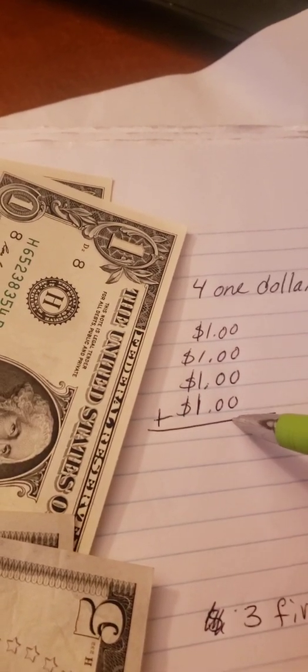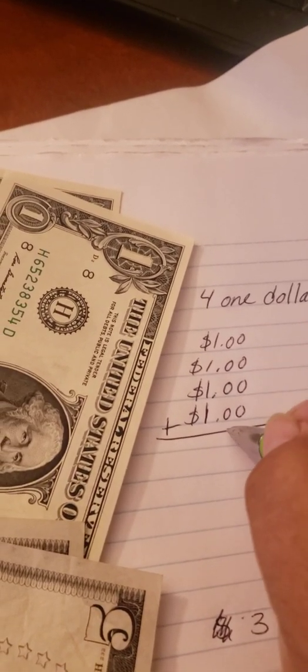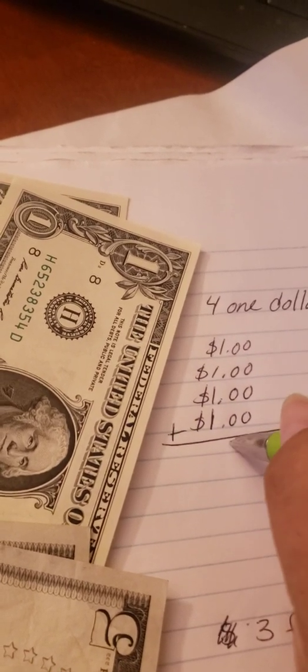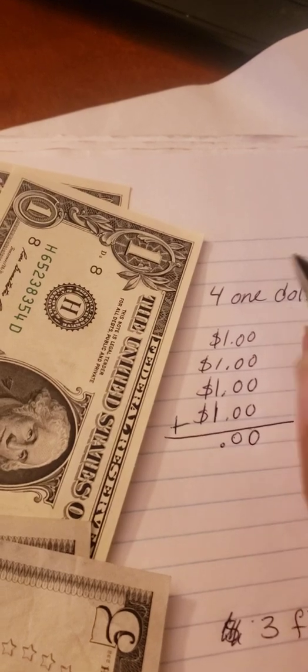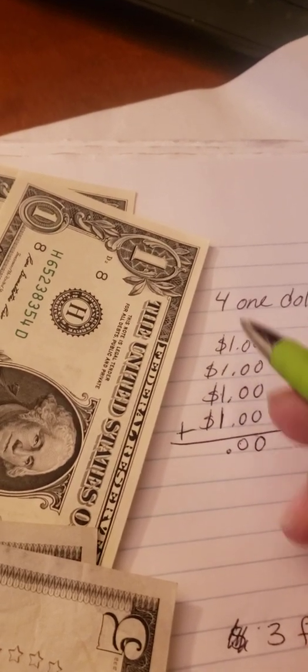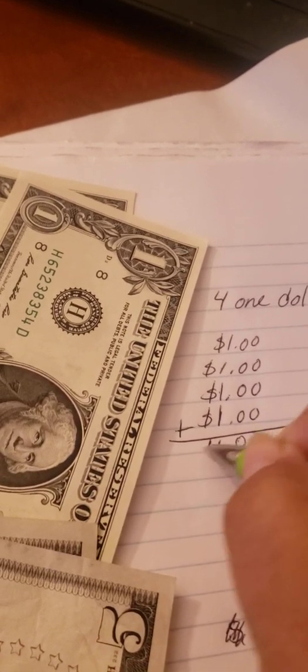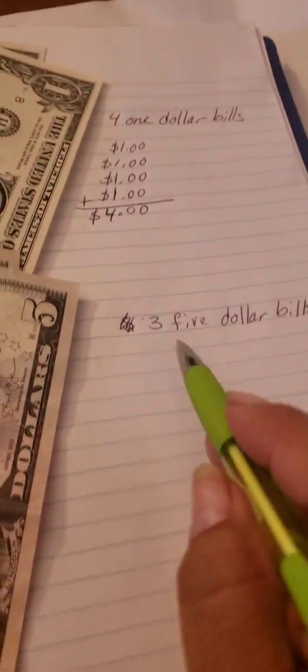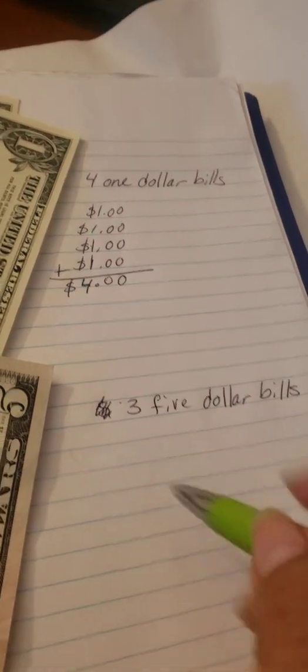So I have 0 in the hundreds column. I have 0 in the tenths column. I have 1, 2, 3, 4 in the dollars, or the ones column. Now let's go down here. I have 3 $5 bills.